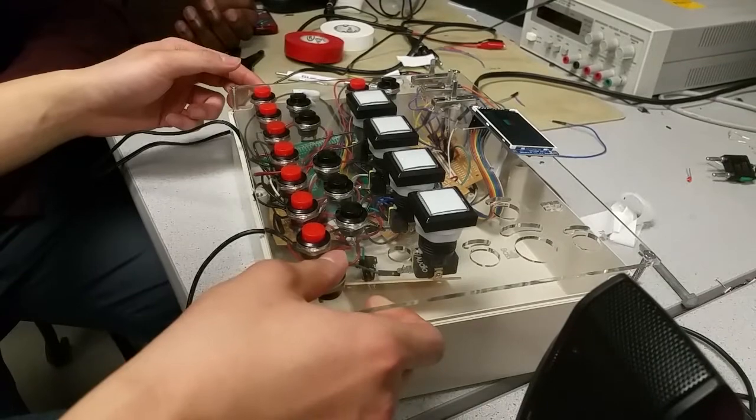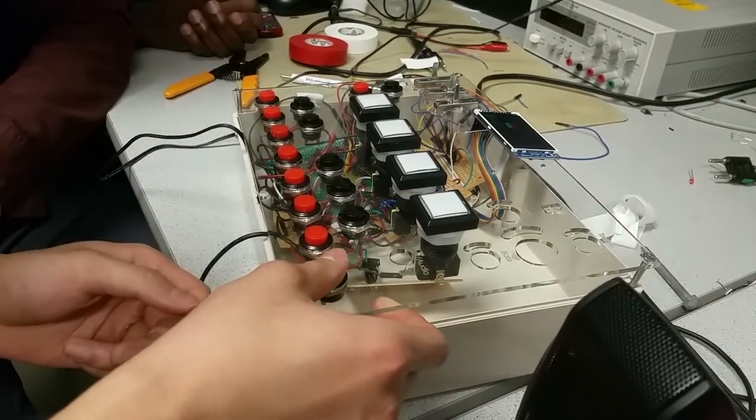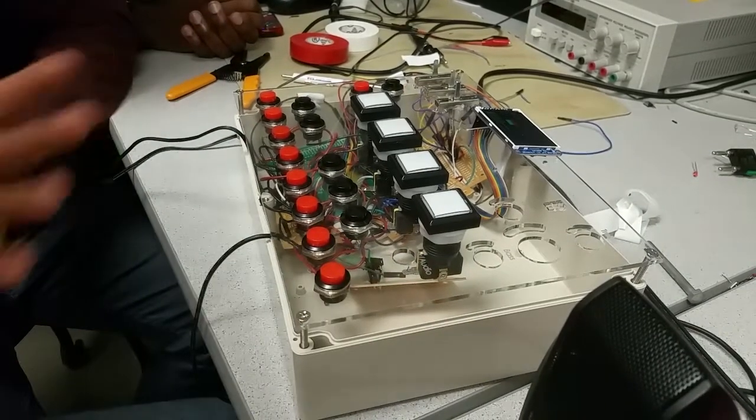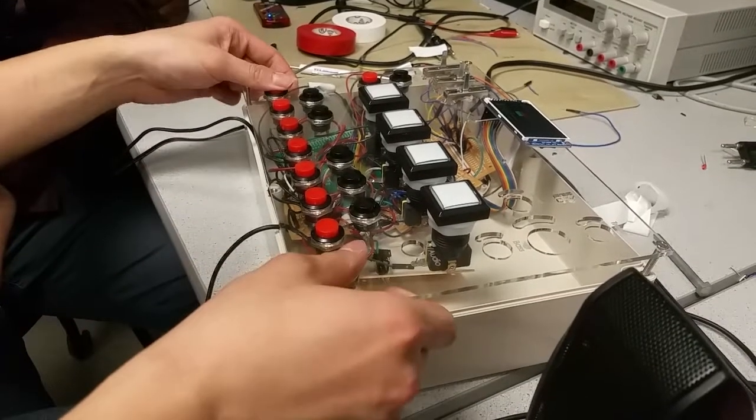So right now we're in sustain mode, and we can turn that off by pressing this button here. And now you see it's like a piano. There's going to be a decay, which we implement using like this exponential Euler integration thing.